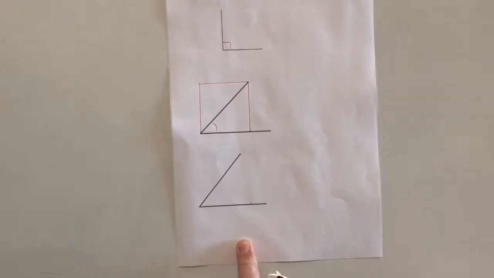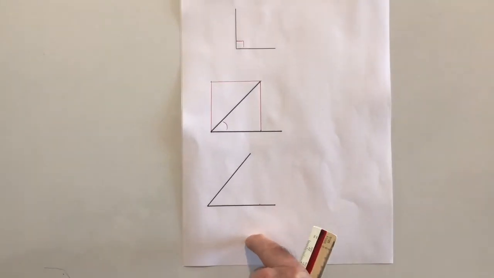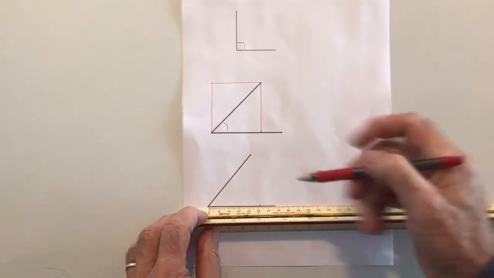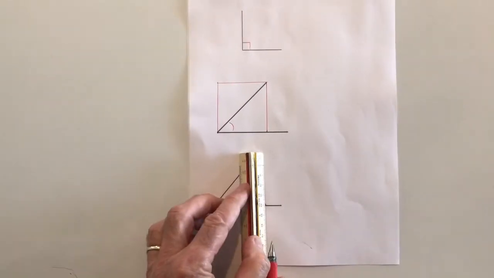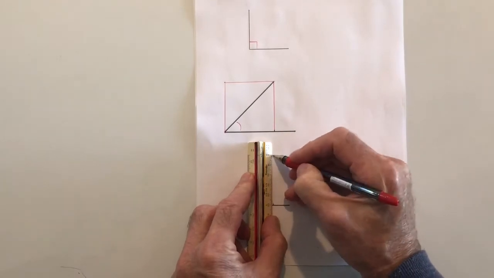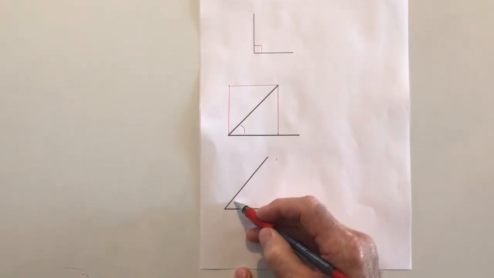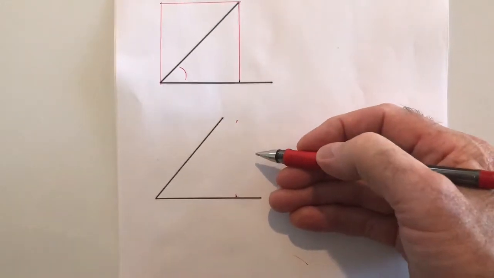I'm looking at this one. I'm thinking it's a little bigger than 45 degrees. If I have a look at my 5 centimeter rule, I'll go 5 centimeters there, and if I go back up 5 centimeters, I will see that it has landed a lot short. 45 degrees would be there, so I'm guessing that this one is about 60 degrees.